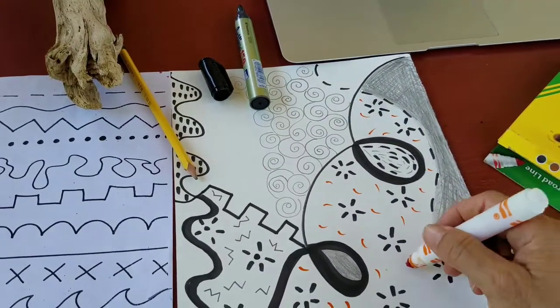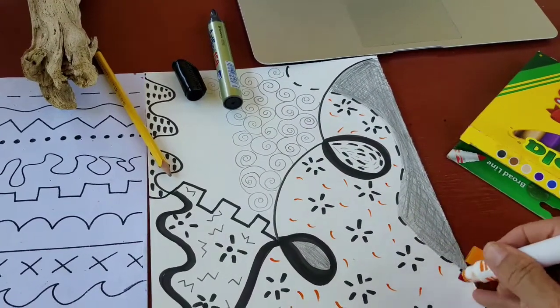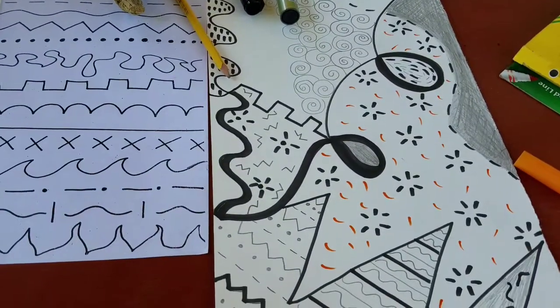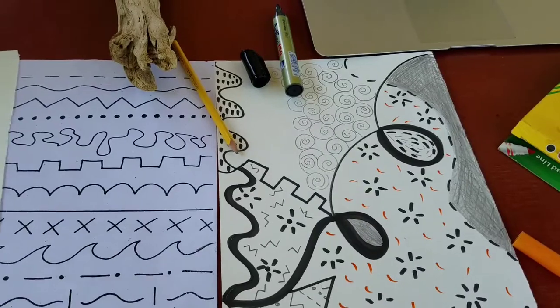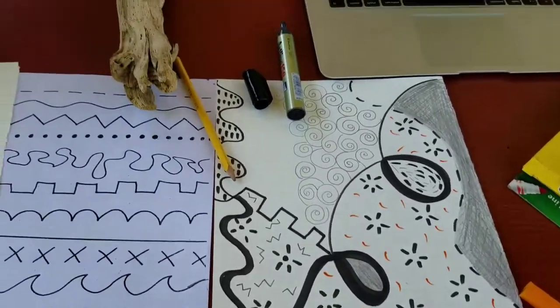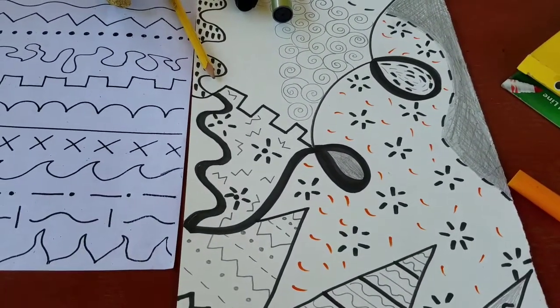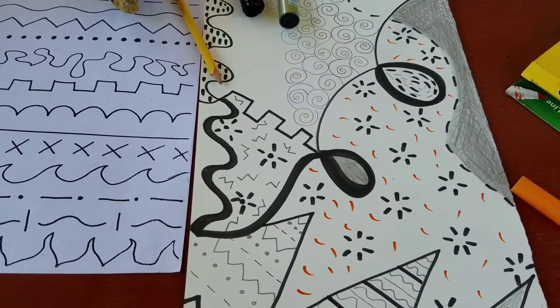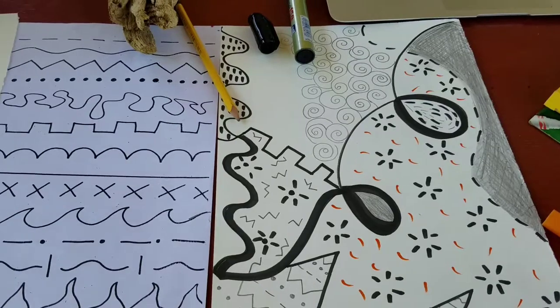Sometimes just adding a little color is really nice. Okay, do you think I'm finished? I don't know, I could do more. Maybe I'm finished though. I think if I had a little bit more time, I would probably color more of the orange. But I want to see what you guys can do.